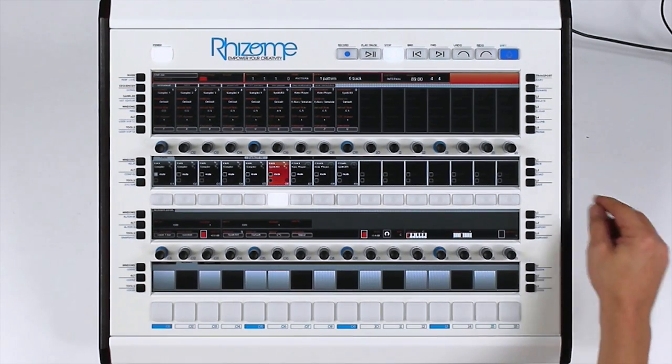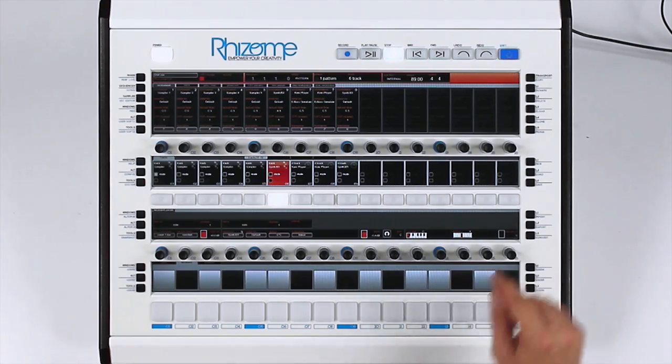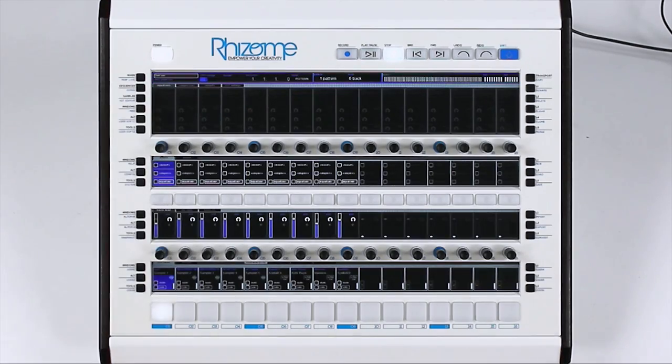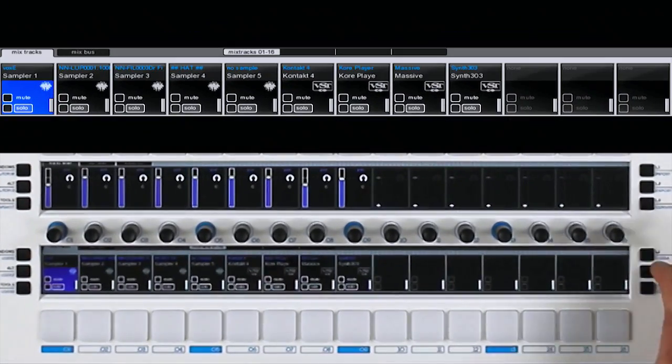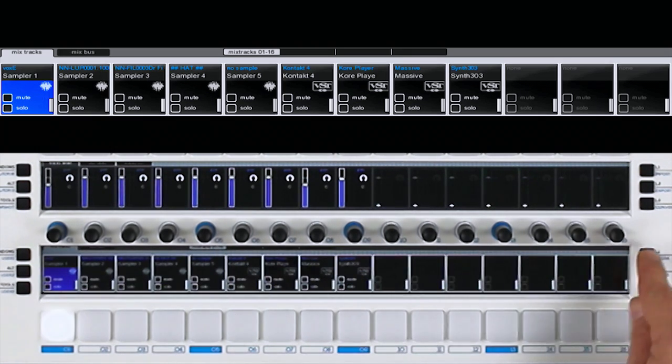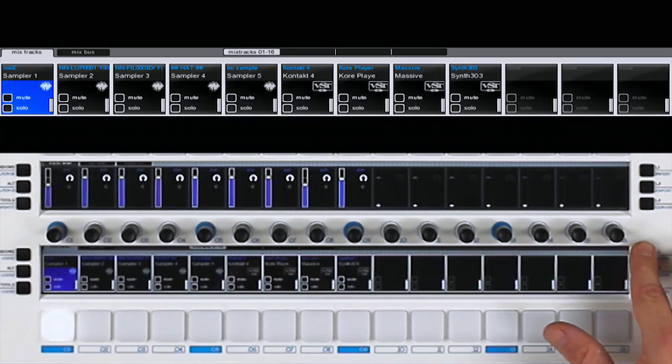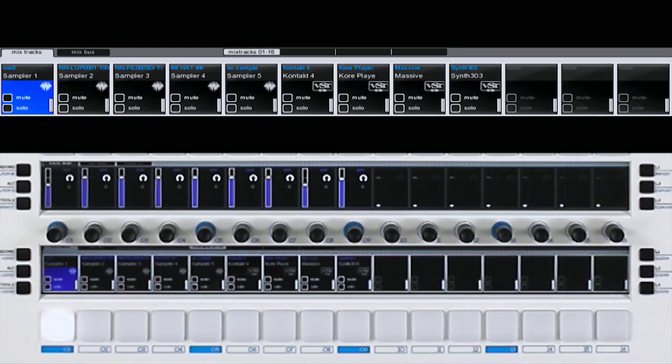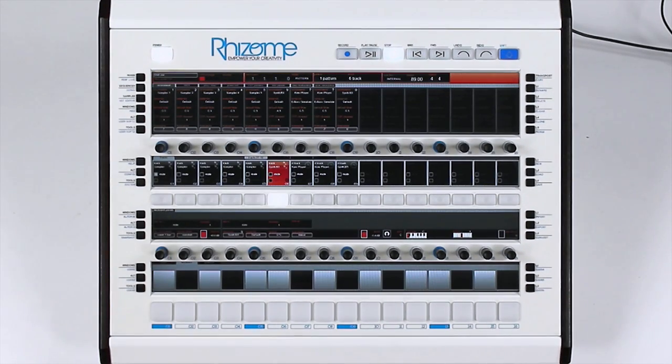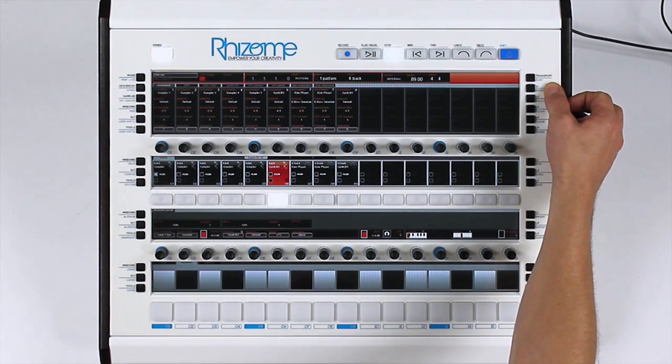This applies to all windows present in the Rhizome. If I go, for example, to the mixer, I can select the solo line, or the mute line, or leave the default selection line of my mix tracks. We also see a white frame highlighting the selected parts. So you find these lines on all windows.